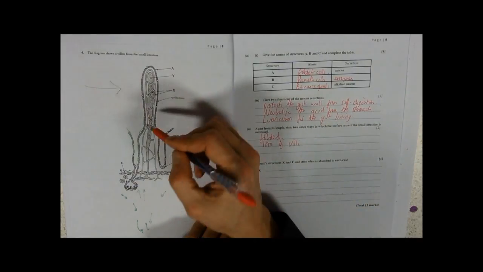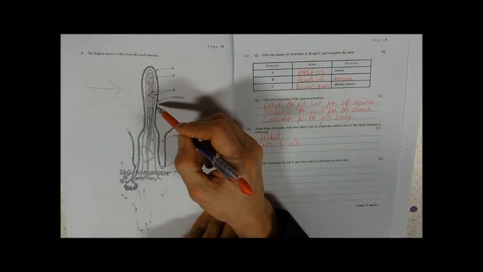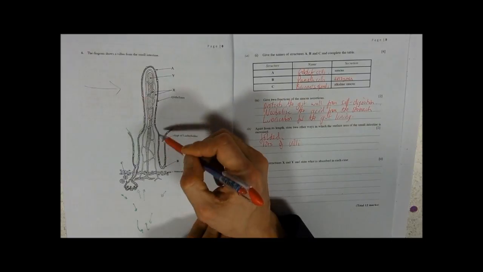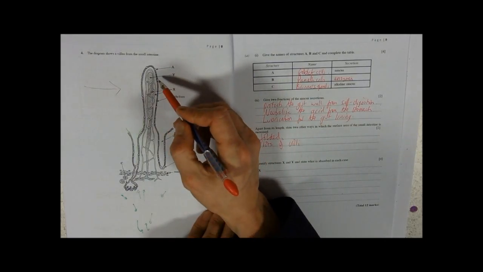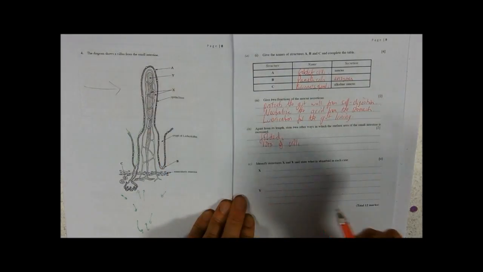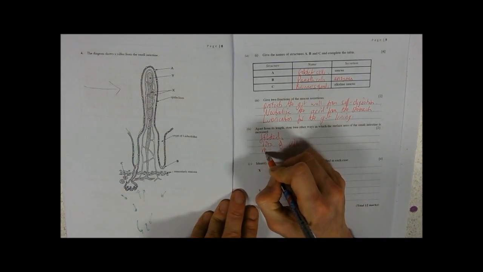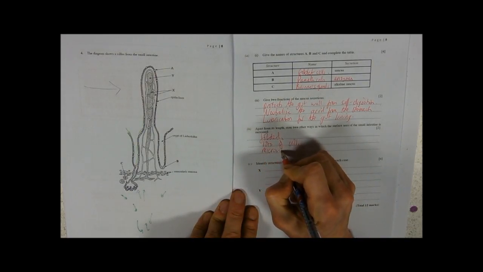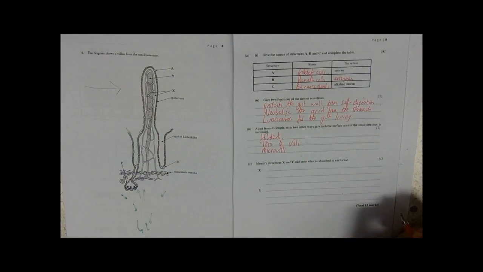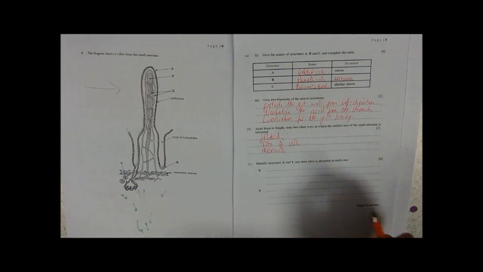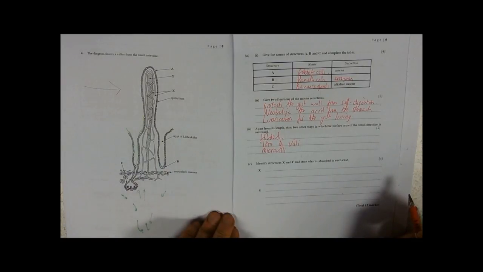And now we can actually talk about the thing you were probably thinking of, which was the brush border or microvilli, which you can't really see on this diagram. So you can say microvilli increase the surface area. So hopefully you definitely got 2 of those. That's not a difficult question, hopefully.